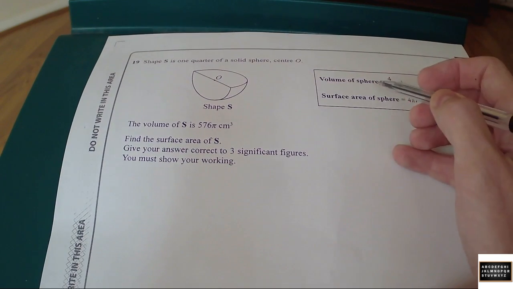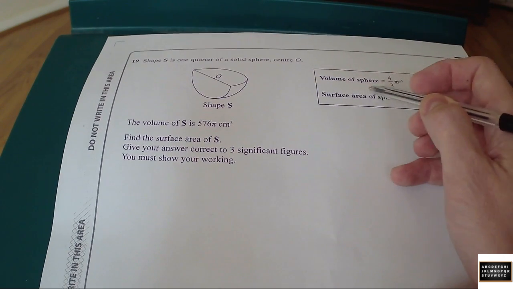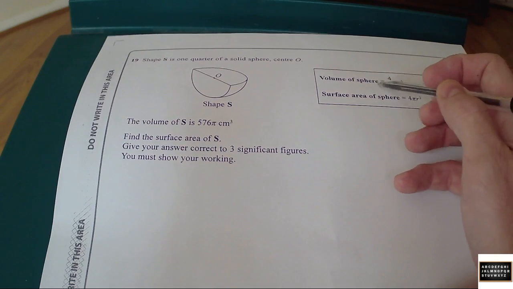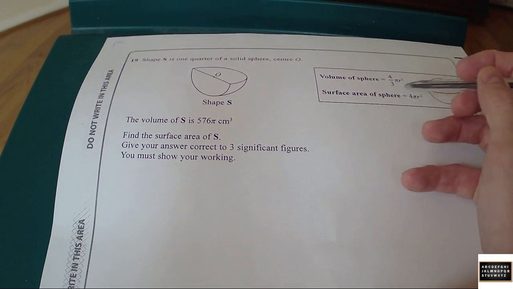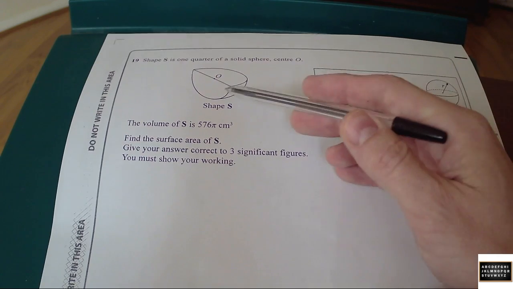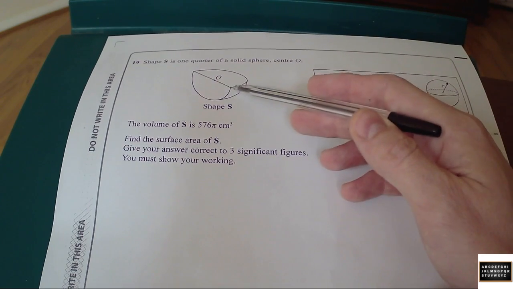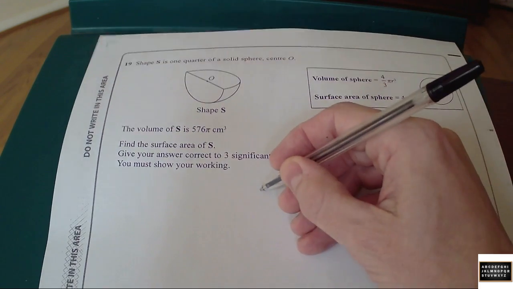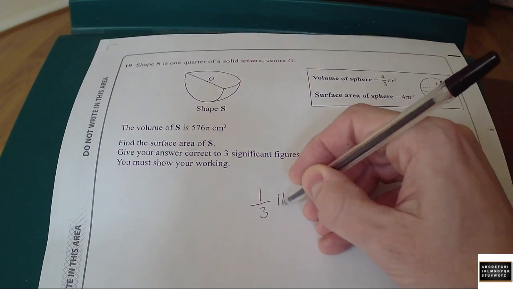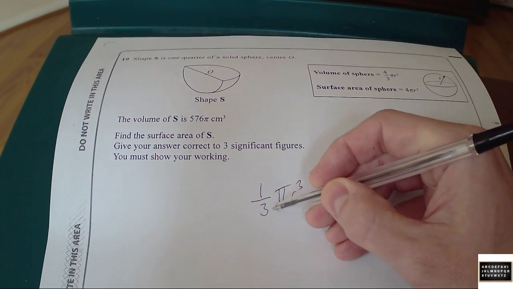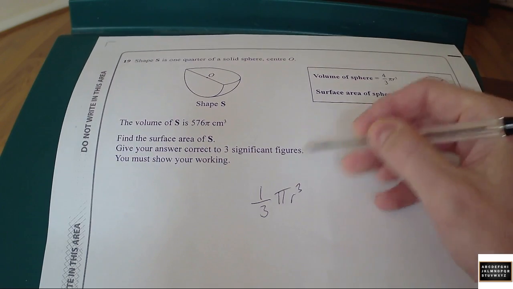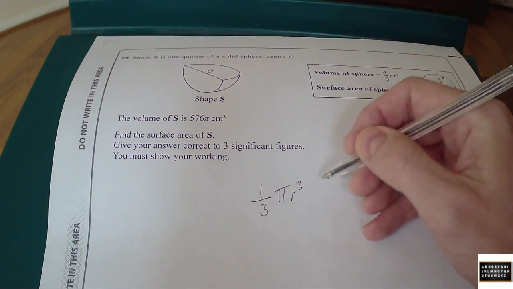So in this case, we're going to start with the volume and get an expression for the volume, or an equation for the volume. We're told the volume of a whole sphere is 4/3 pi r cubed, but we only have a quarter of a sphere here. So the volume of this particular sphere will be 1/3 pi r cubed, because it's a quarter of that.